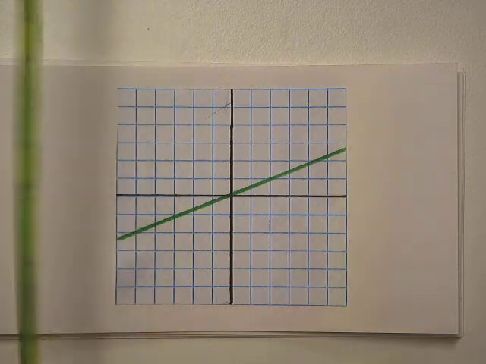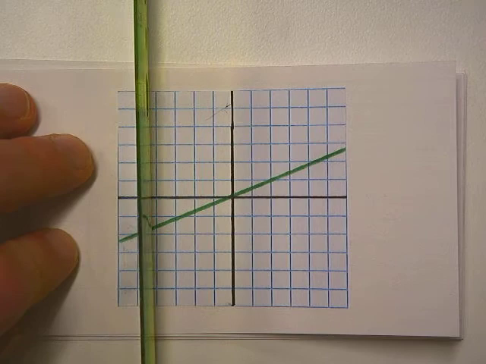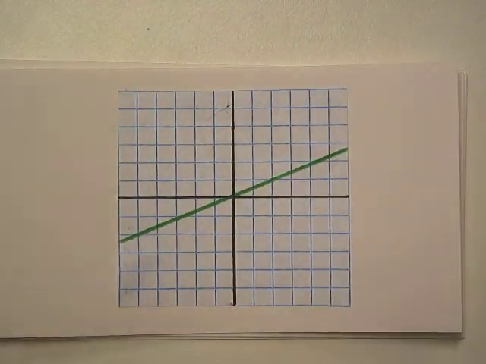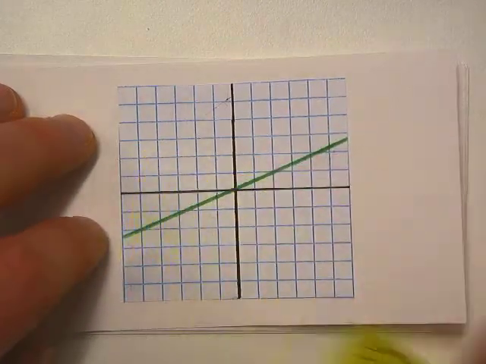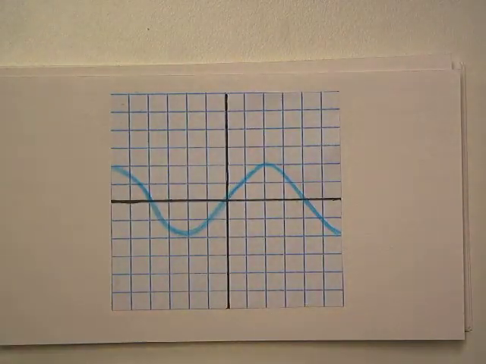If at any time the graphed image touches my vertical line in more than one place, then it is no longer a function. So I start here on the left-hand side, and you can tell as I bring that across, only one point on the graph touches that at the same time. So yes, this is a function.